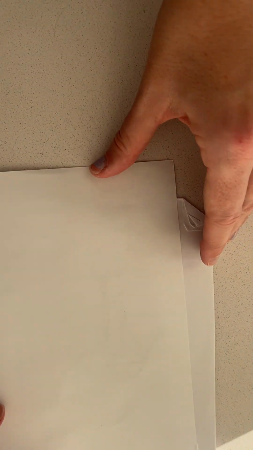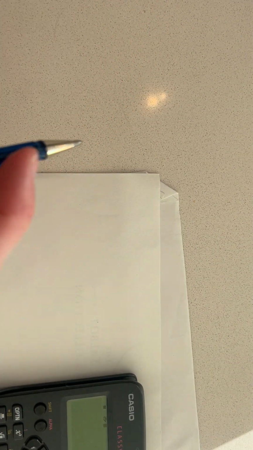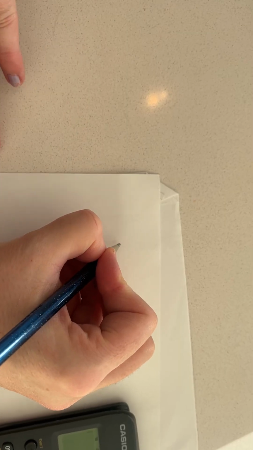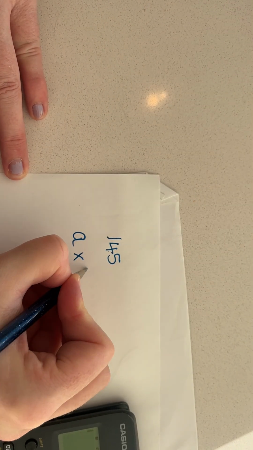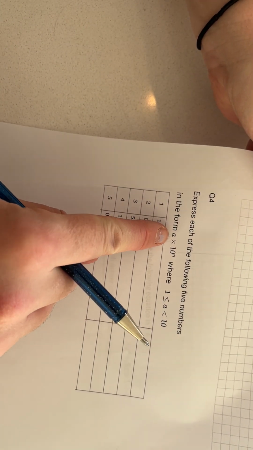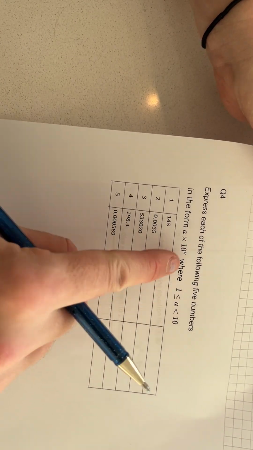And the last bit of that question was scientific notation. Here, I'm going to use my calculator as much as possible to help. The question says, I need to write this number in the form of a by 10 to the power of something. So that's called scientific notation, and the form is written there. And it says a has to be between 1 and 10.